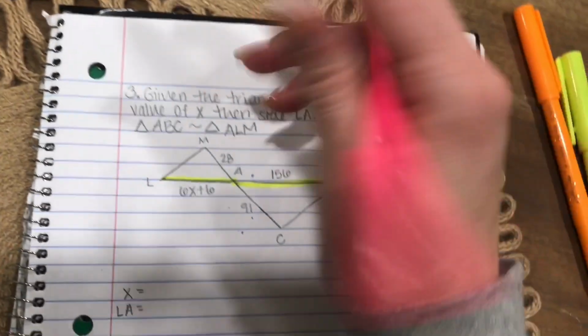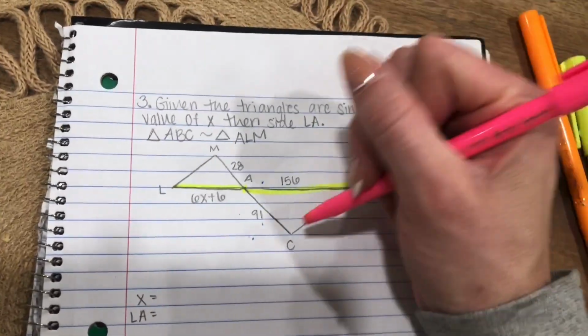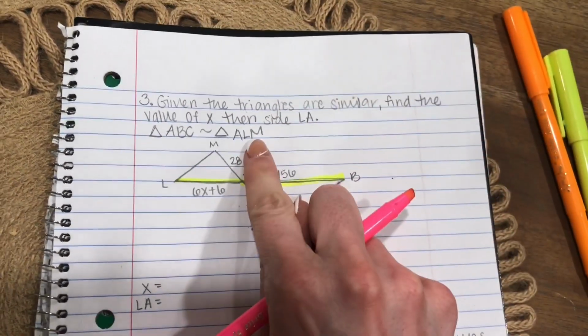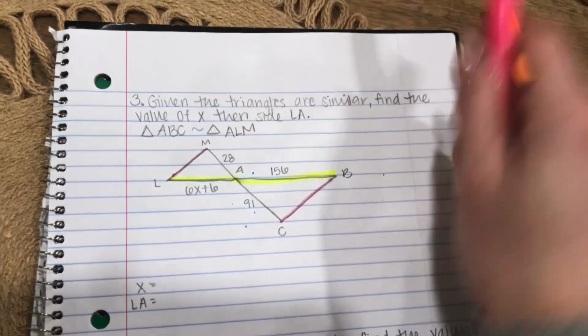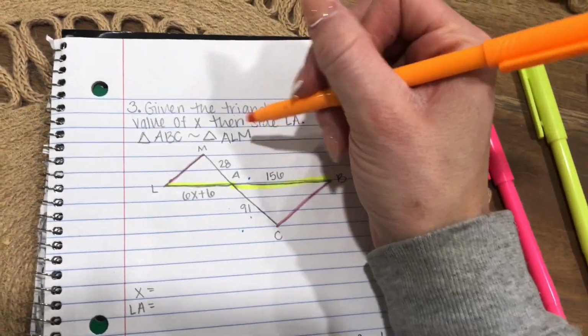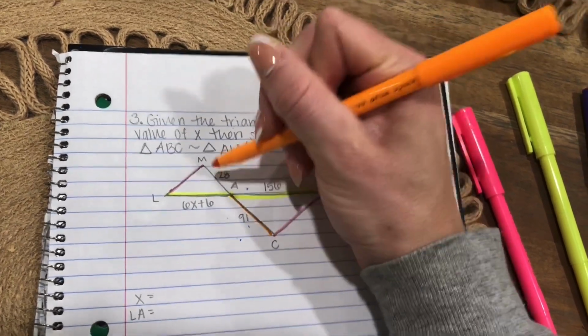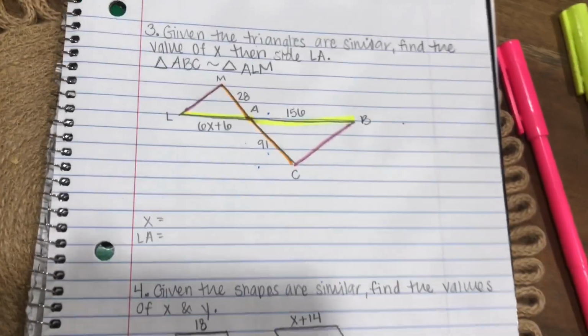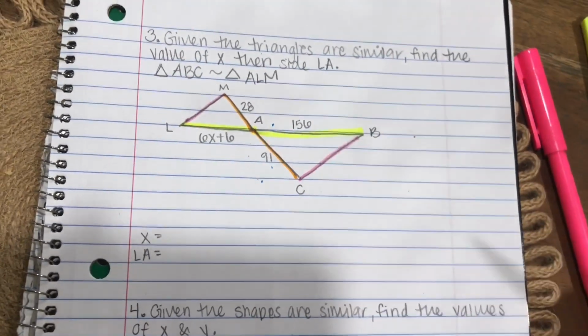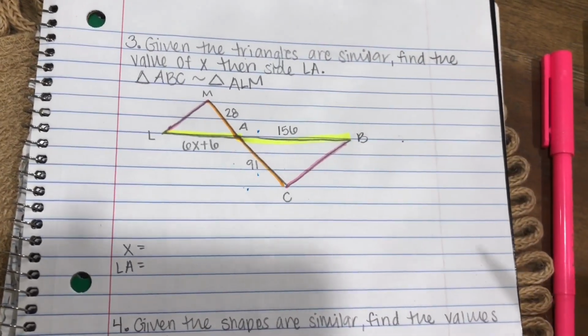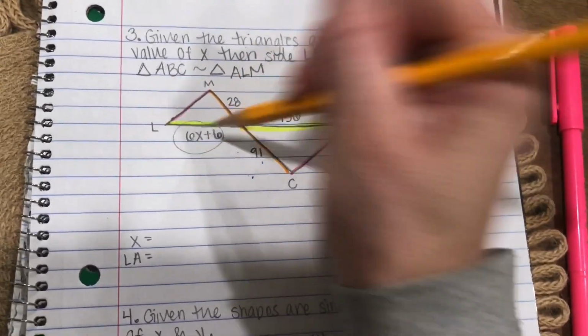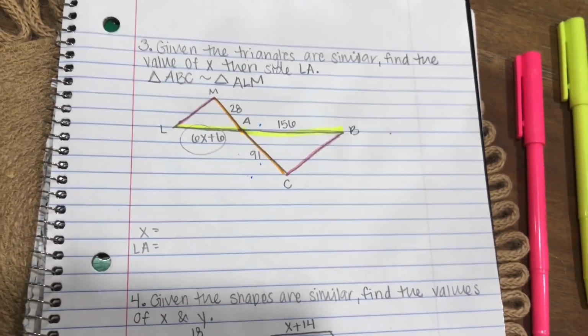And then next, side BC corresponds with side LM. And then lastly, side AC goes with this one. So always do that first, it's super helpful. So now we're gonna set up our proportions. I always start with the one that has the variable first, just to make sure I get it.